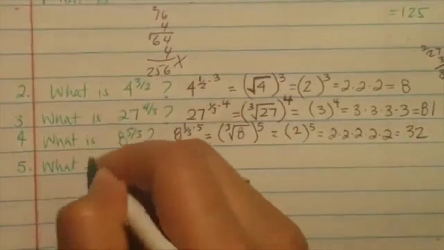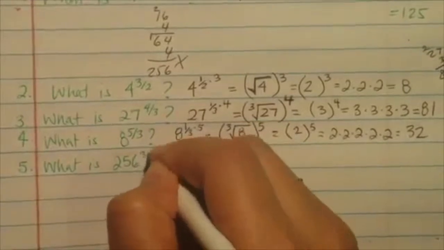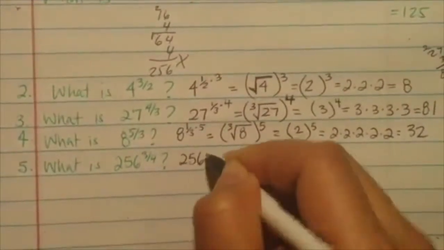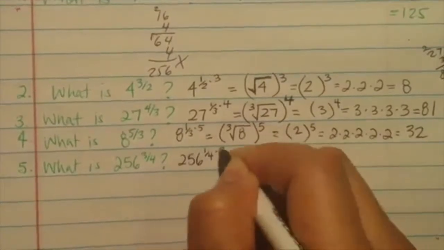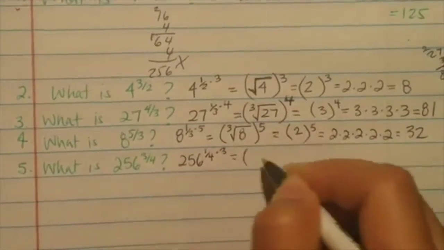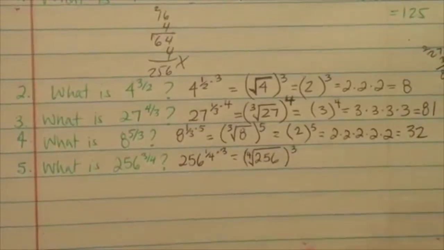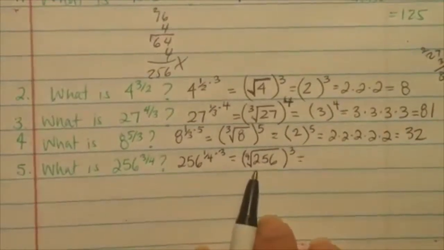Alright, last example. What is 256 to the power of 3 over 4? So again, split it up in a fraction and a whole number. So 256 to the 1/4 times 3. Then write that out as a root. So 4th root, all to the power of 3. Alright, what number multiplied by itself 4 times will give you 256.